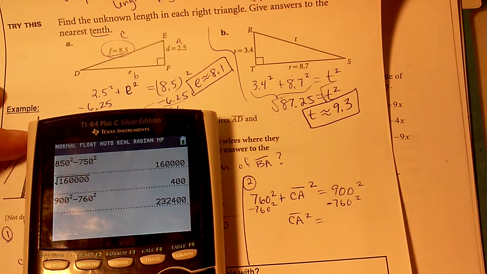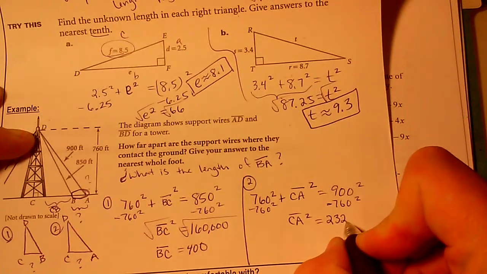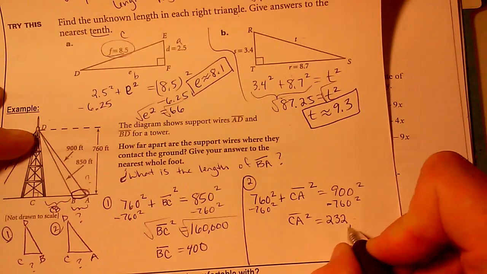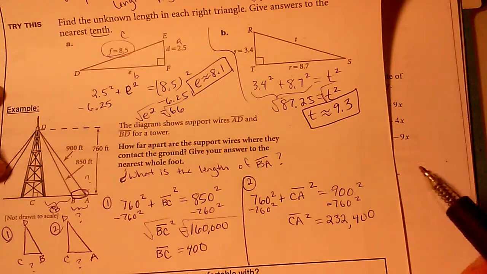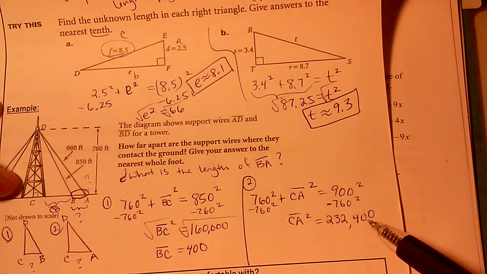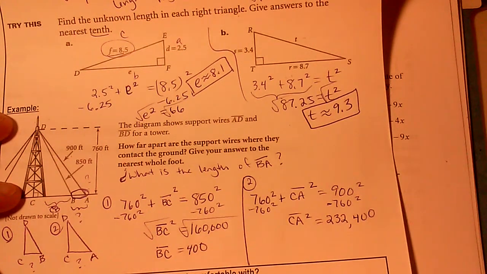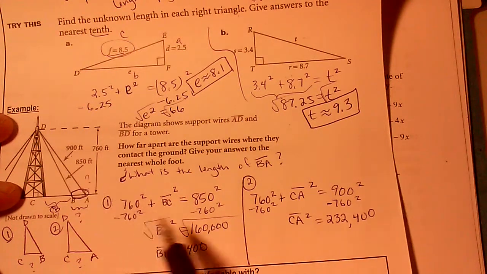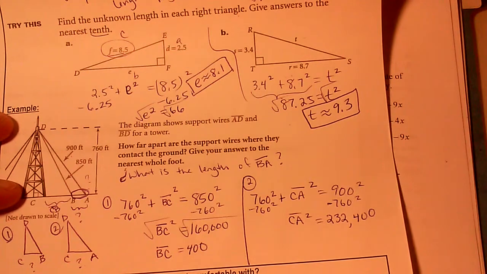Well, that's interesting. 232,400. Let me just double check my math here because that's a weird number. That looks right. Same height, different hypotenuse, subtracted. Seems reasonable. Typed it in correctly. All right, I'm going to go with it.